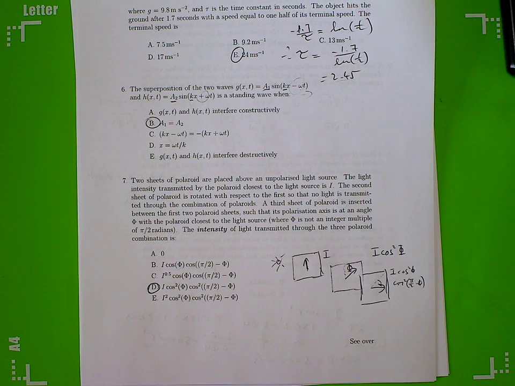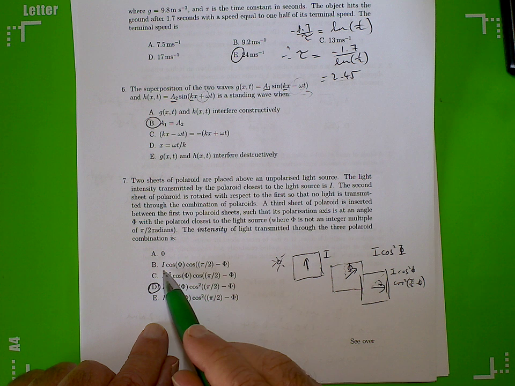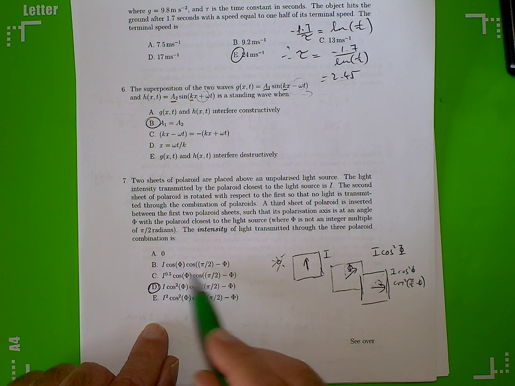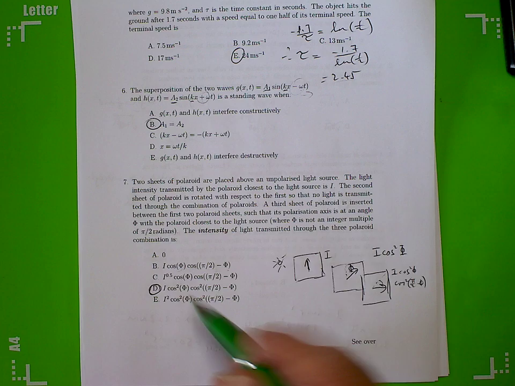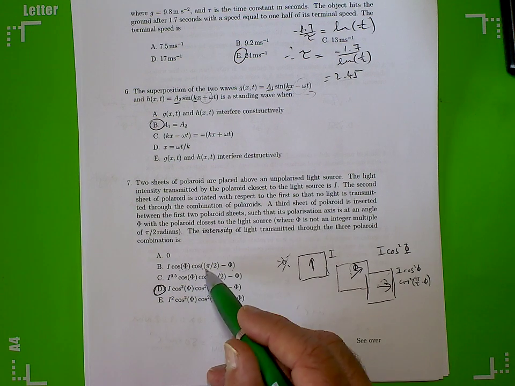Just beware that sometimes Pete has been known to say amplitude. If you were thinking amplitude, it would be I cos phi. It would be this one. So the squared comes because you're talking about intensity, and if you're just talking about the actual amplitude, then you don't square the cos.